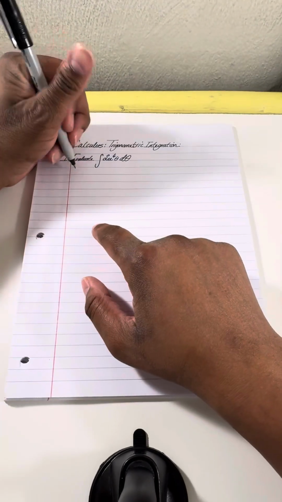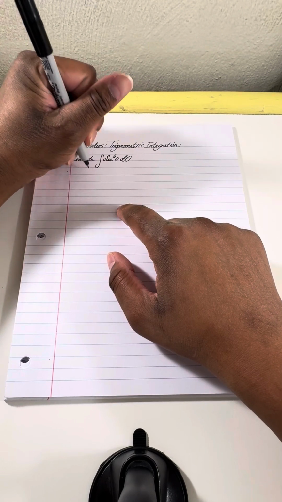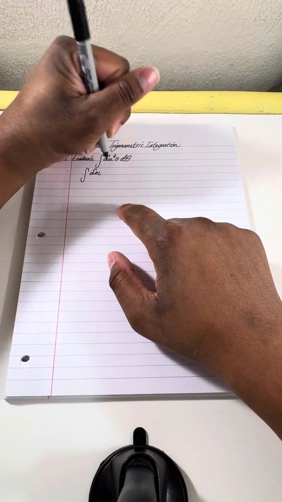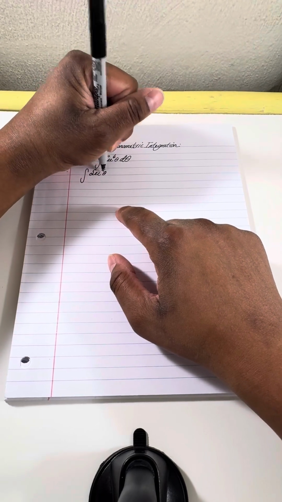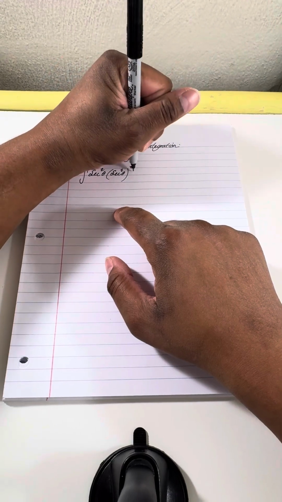Alright, so what you have to do for most trig integrals is kind of rewrite them and break them up a little bit. And that's exactly what we're going to do with this secant here. So I'm going to rewrite this as the integral secant squared theta times secant squared theta quantity squared d theta.